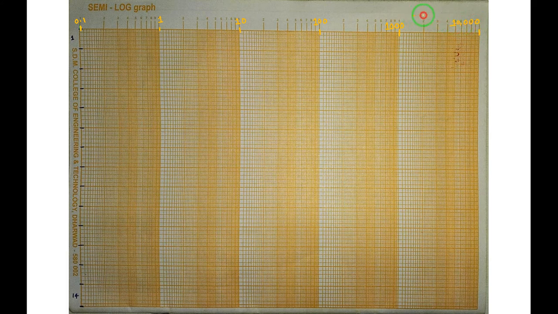This is log of omega. I can take here also, no problem. I can write 0.1 here. Here also I can take the same thing, right? So here it is 1, 10, 100. 0.1 I cannot write here because it is coming here, right? No, it's not possible. 100, 1000, 10,000, right? This is log of omega.